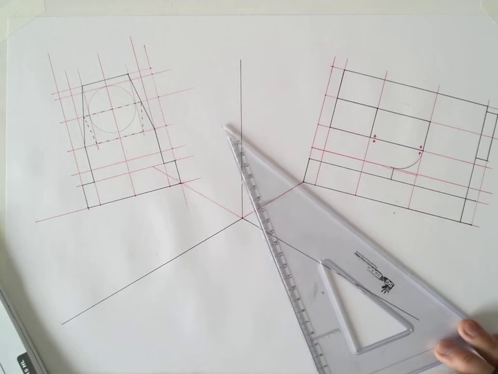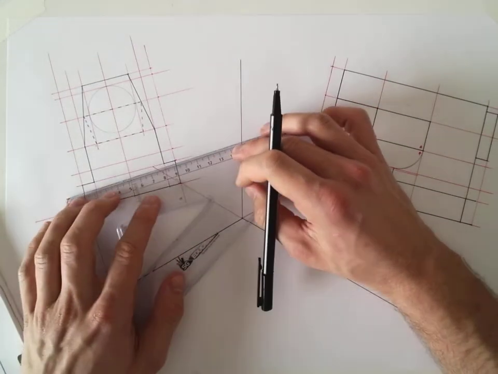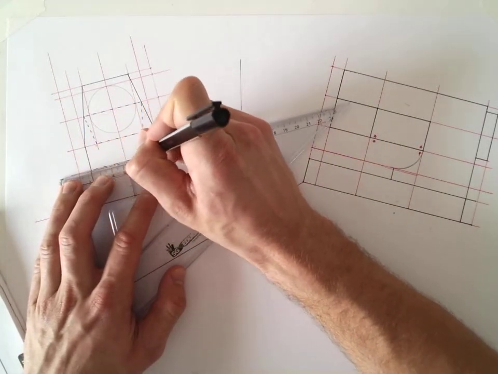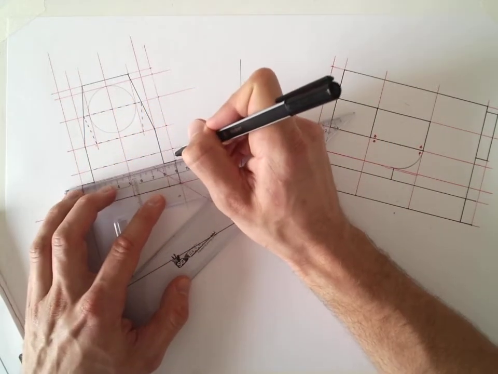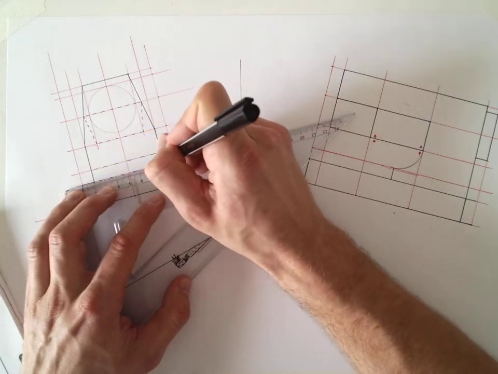So that's our hidden detail put in, and there's two more horizontal lines, or two hard lines here. Okay, so there are marks going for hidden details, so don't forget to put that in.